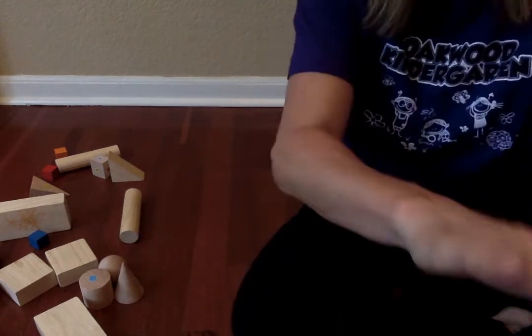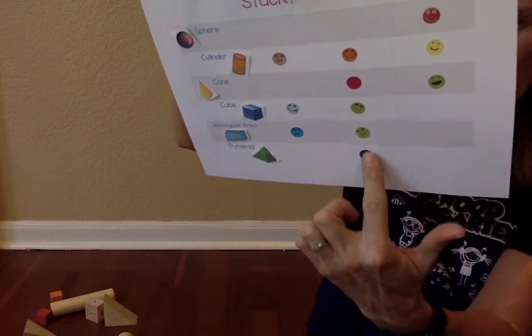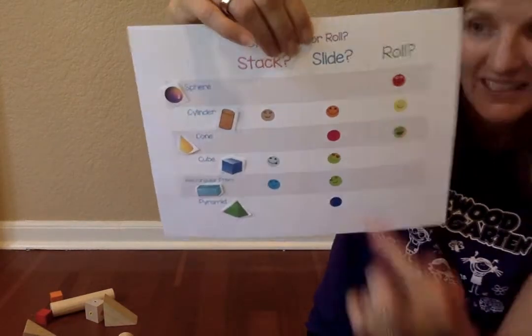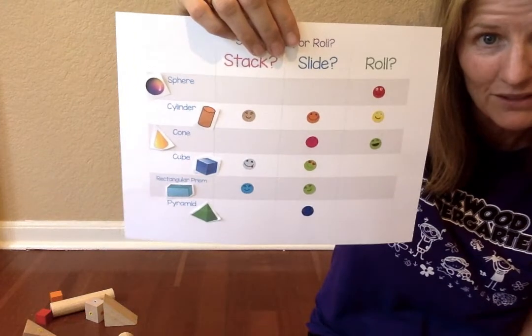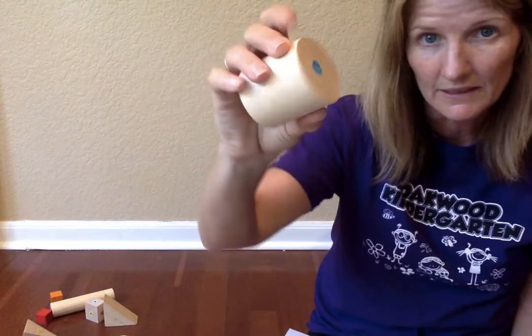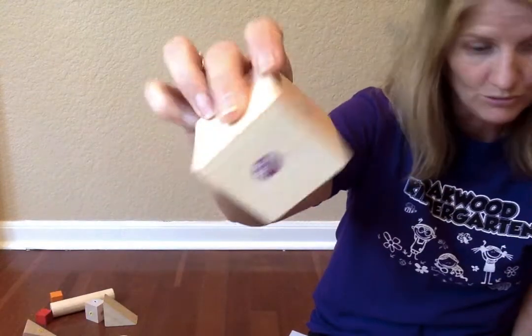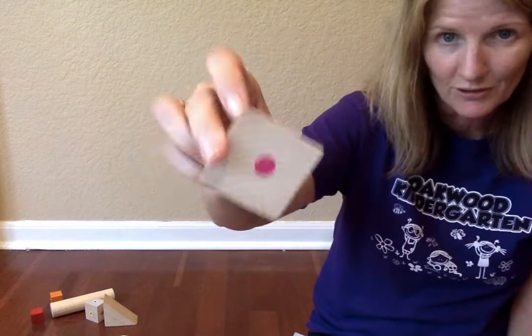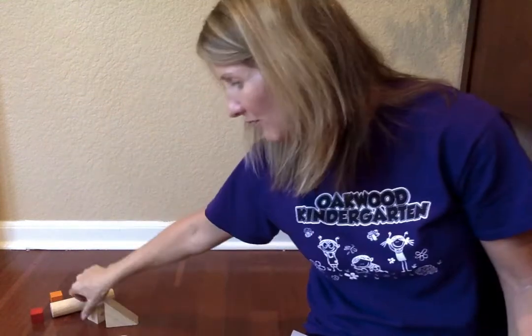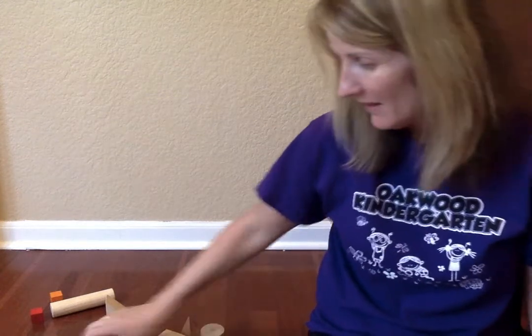I should have gone in order: stack, slide, and roll, but that's okay. So let's look at all of these. Every single one of my shapes slides except for the sphere. So here's the sphere. And then I'll show you all the other ones. You have a cylinder, a cone, a cube, a pyramid, a rectangular prism. That's it. What do all of them have that the sphere does not?